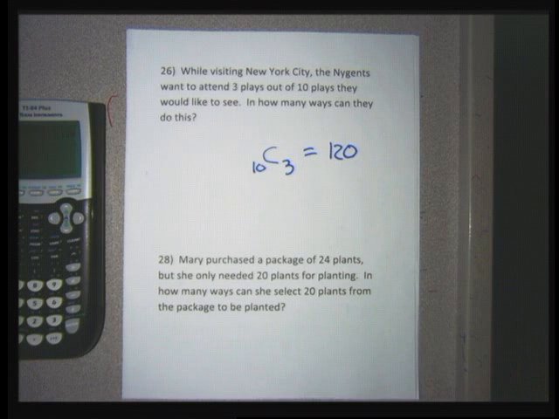This is also a combination problem. Just the 20 plants that she picks matters. Maybe there's 4 plants that don't look as healthy as the others, so she's not going to pick those. She's going to pick the 20 healthiest looking plants. But the order that she picks them in doesn't matter. Just the fact that she picks them is enough. And I can't pick the same plant more than once, so it's not replacing. It's not like I'm going to pick it, put it back, and pick it again.